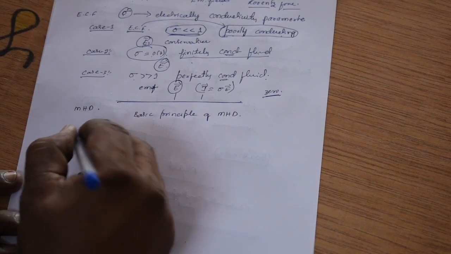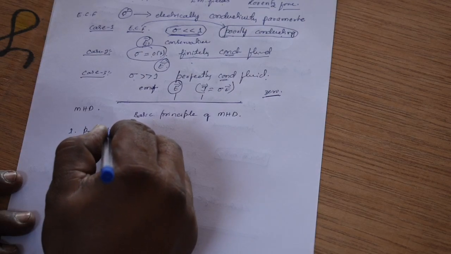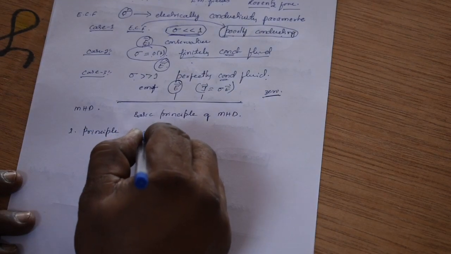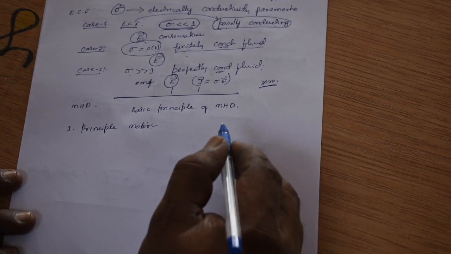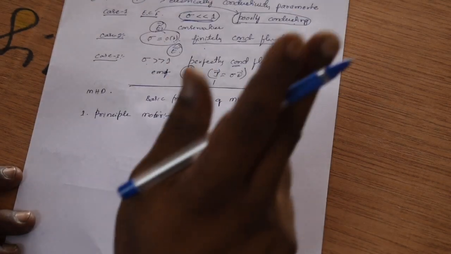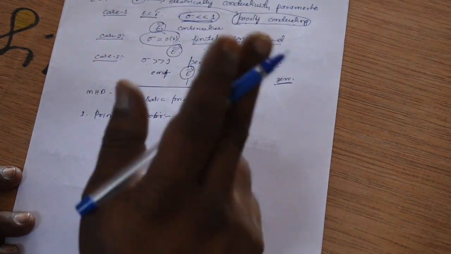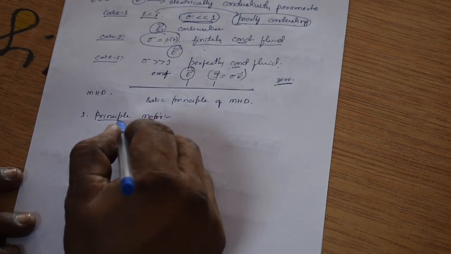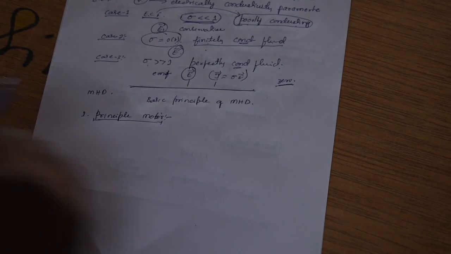The first principle is the principle of motor, or you can say it as second also, no problem. There will be two principles: one is the principle of motor and the other is the principle of generator. First we have to know the meaning of the principle of motor.